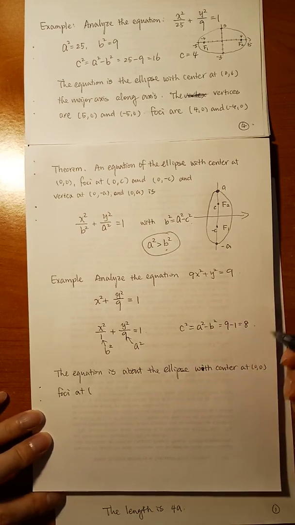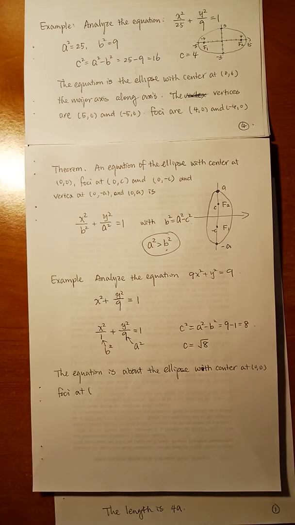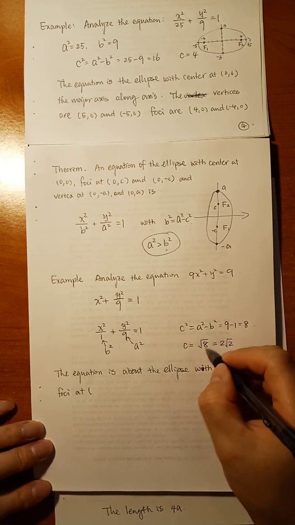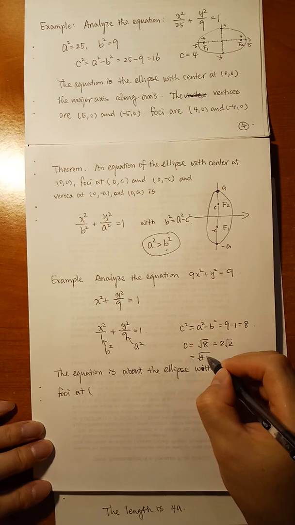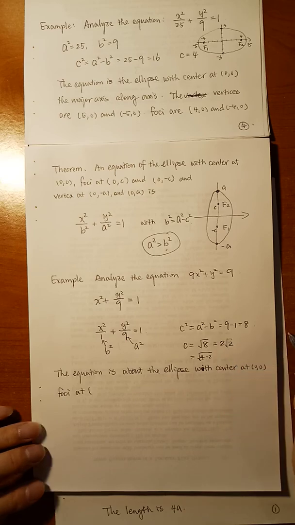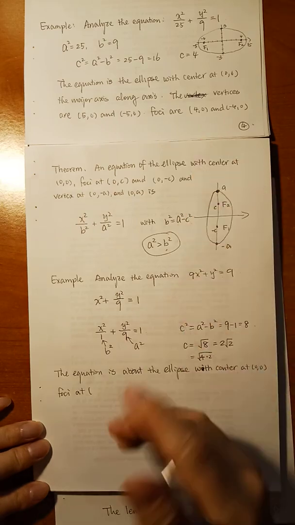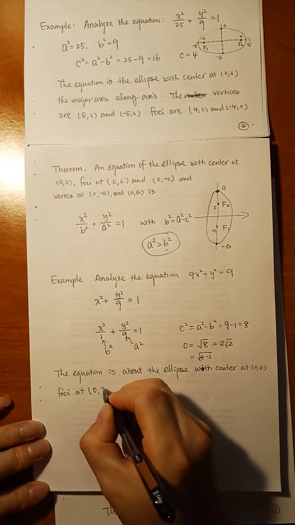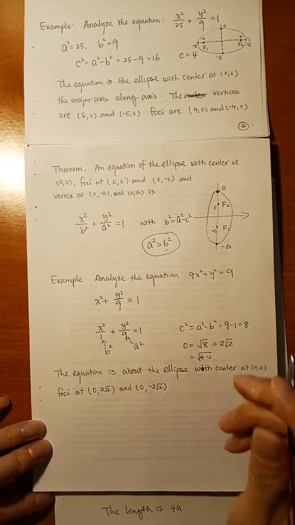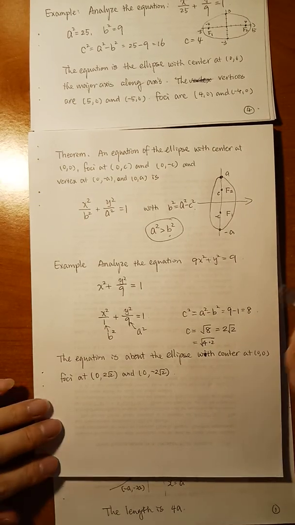So c is the square root of 8, which is 2 times the square root of 2. How do you get that? You consider 8 as 4 times 2, then the square root of 4 is 2. So c equals 2 square root of 2, and it's vertical. So the foci are at 0, 2 square root of 2, and 0, negative 2 square root of 2. This is the foci. Okay, vertex.